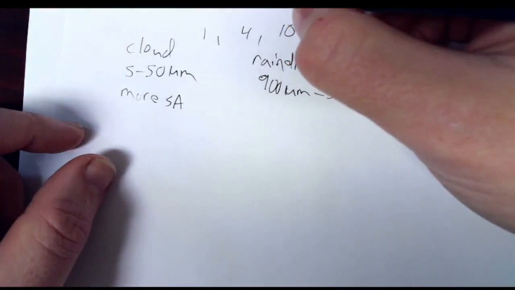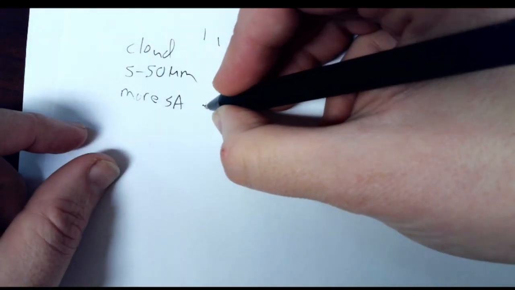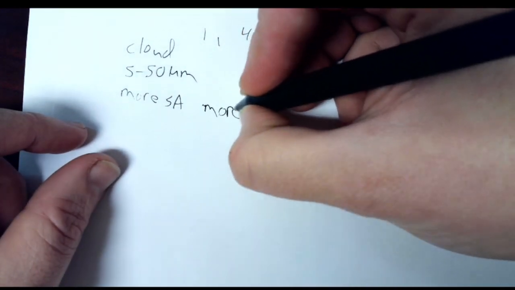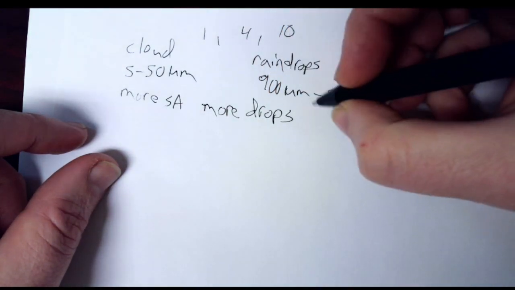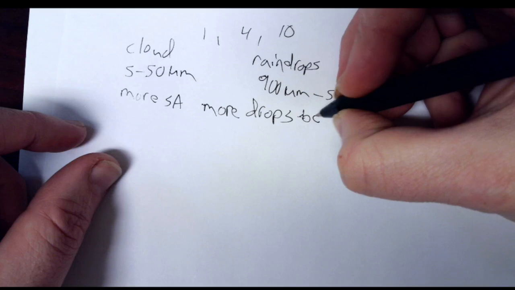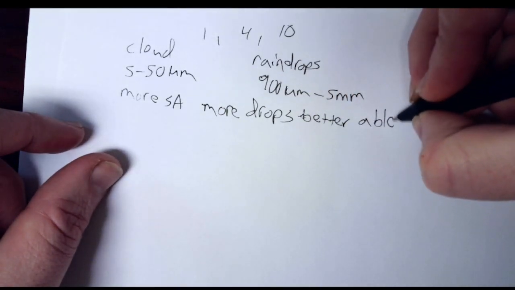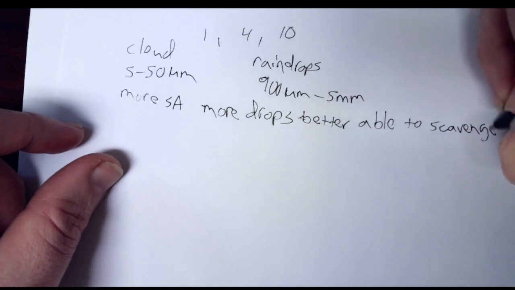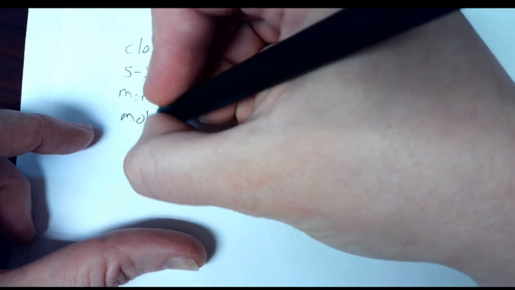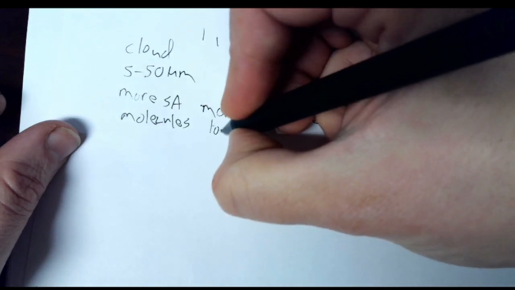And so because of that, you can have more absorption. And then more drops are going to be present in the cloud as opposed to the raindrops. And so they're going to be better able to scavenge molecules. However, because they're lighter and smaller, they will also have longer residence time.